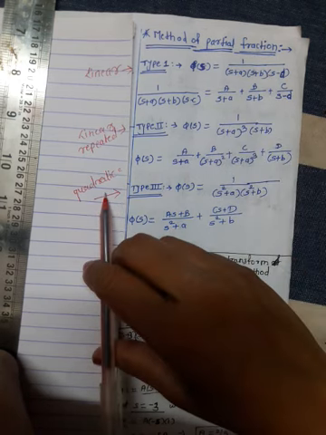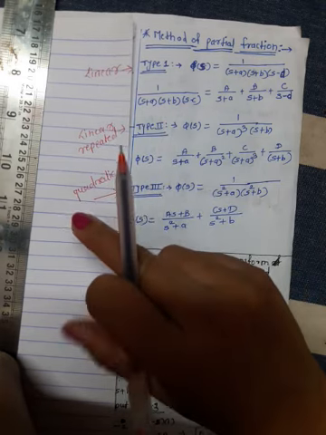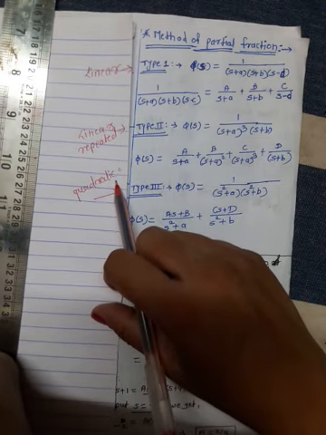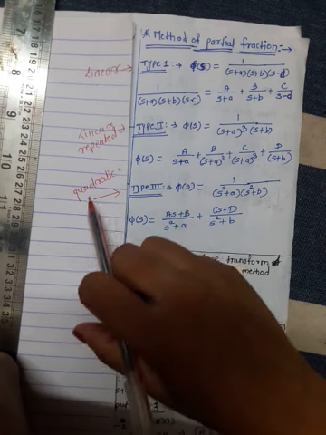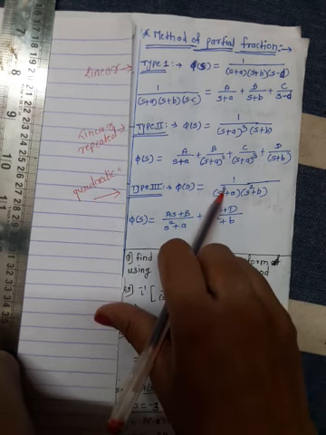And what do you mean by quadratic? Quadratic means quadra, which means 2. Quadratic expansion we just know. Quadratic means square, where s raised to 2 is there.